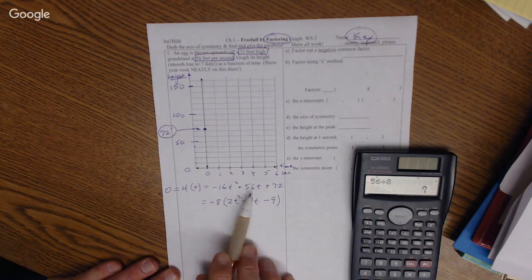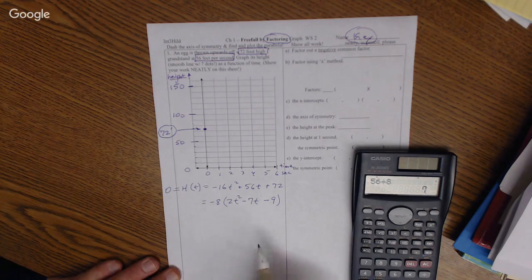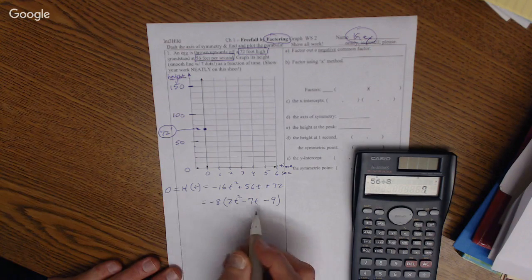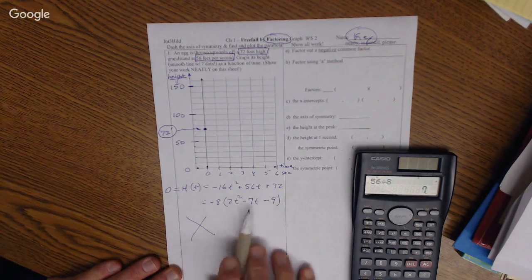So I took a negative 8 out of each of these terms, write it out in front. Don't put it underneath. Write it out in front. So we factored out a negative 8 out of each term. Okay, now what we have to do is factor this trinomial that's left here. So you could do that by guess and check, or you could do it with the x method. I'm going to use the x method.